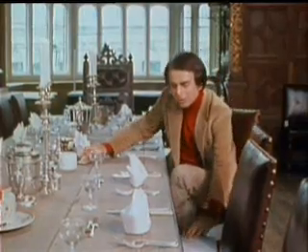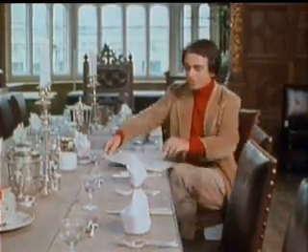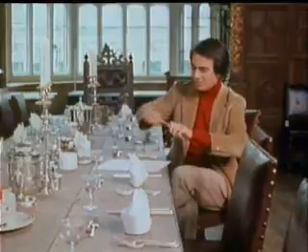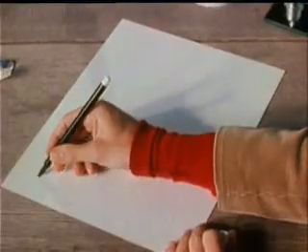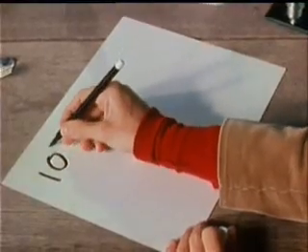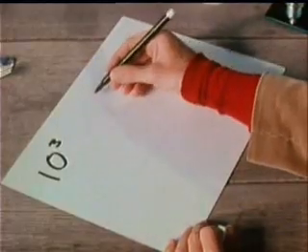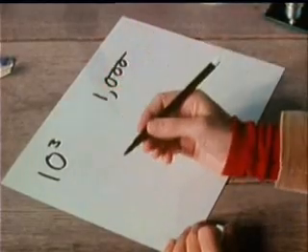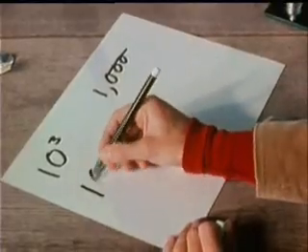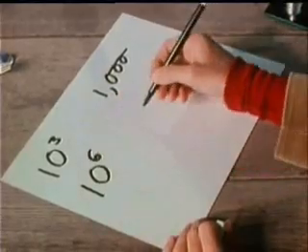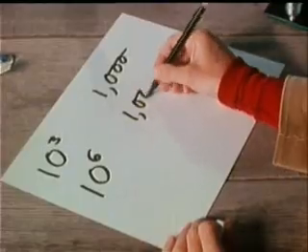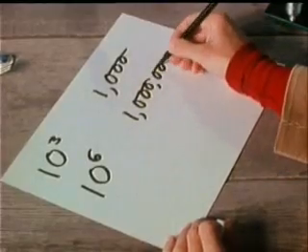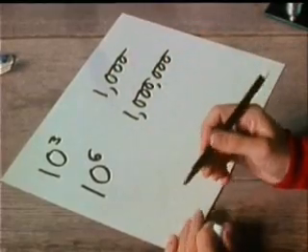There's a nice way to write large numbers. You can write the number 1,000 as 10 to the power 3, meaning a 1 followed by 3 zeros. Or a million is written as 10 to the power 6, meaning a 1 followed by 6 zeros.